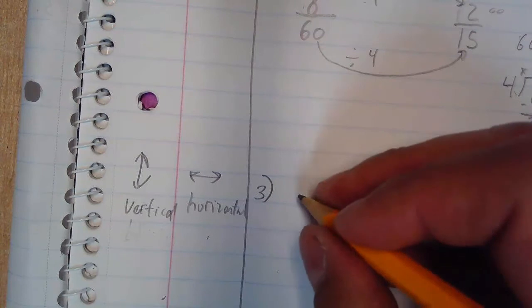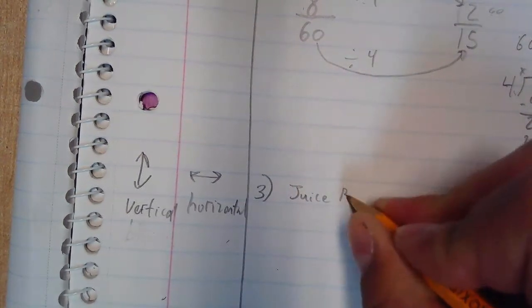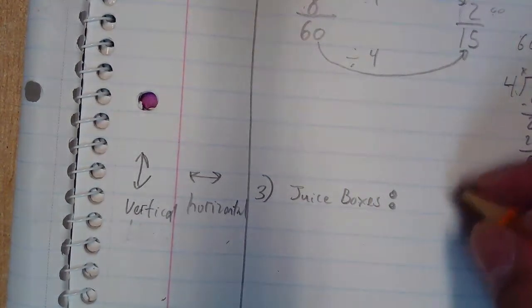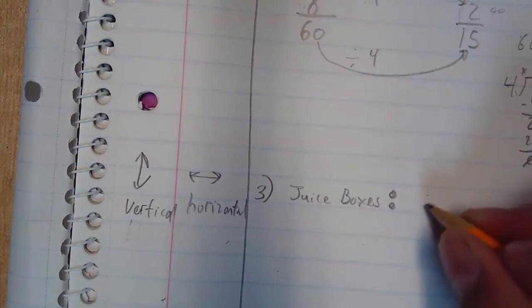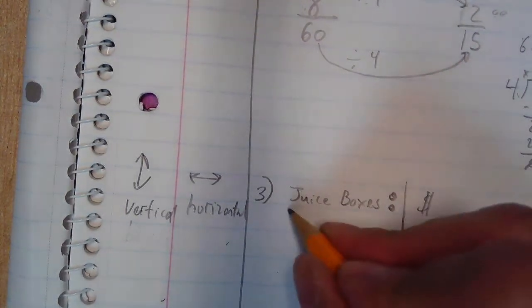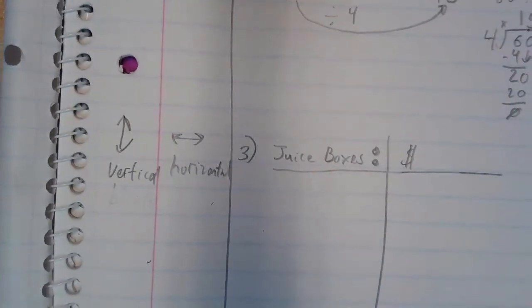All right. So the ratio is juice boxes to money or total. I'm going to do it like this. All right. I hope this works. Let's see.